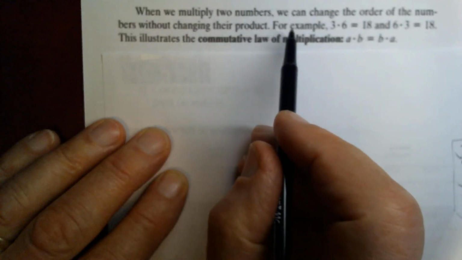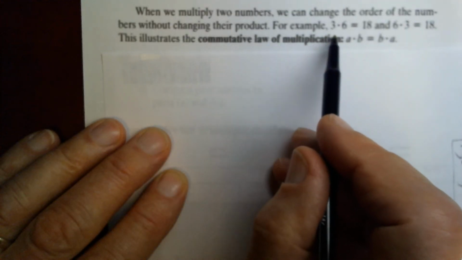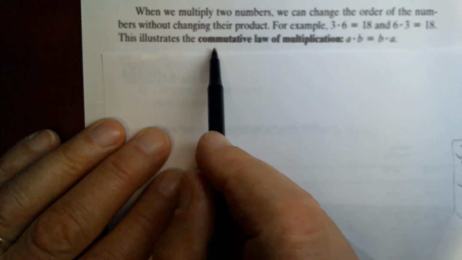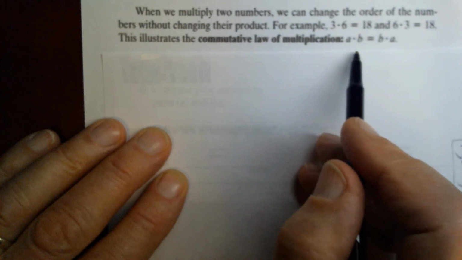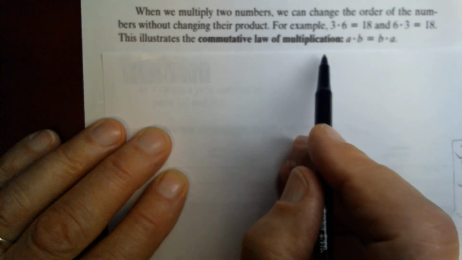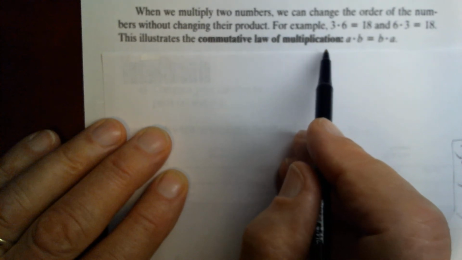When we multiply two numbers, we can change the order of the numbers without changing their product. For example, 3 times 6 is 18, and 6 times 3 is 18. And this illustrates the commutative law of multiplication. A times B equals B times A. In a way, it's similar to the commutative law of addition, where A plus B equals B plus A. So this also holds for multiplication.